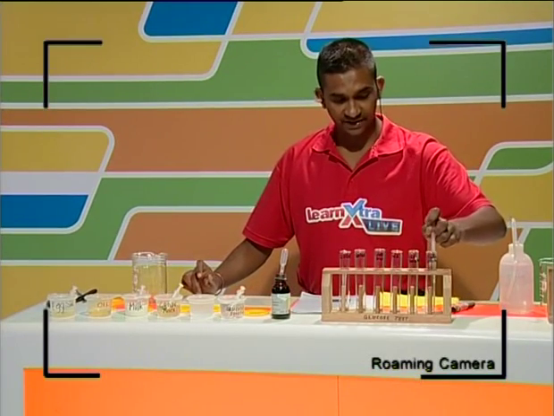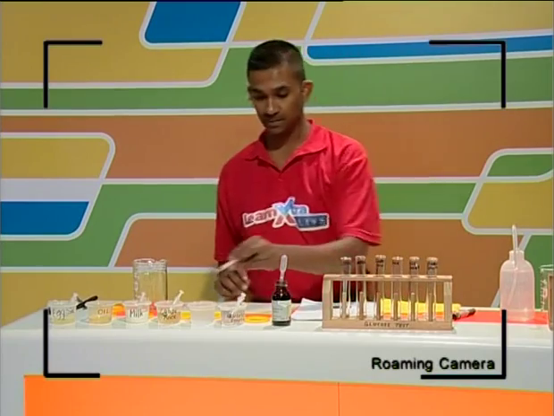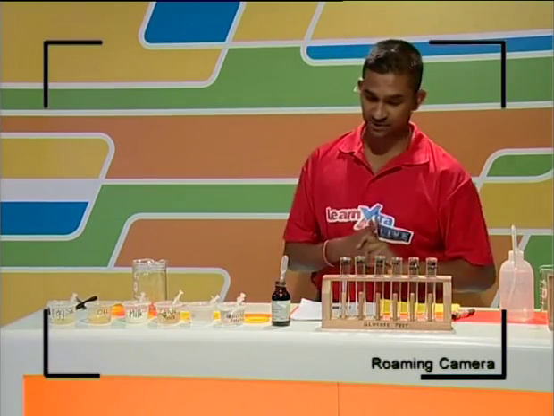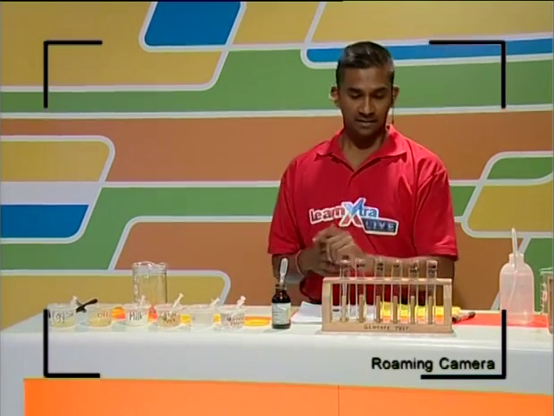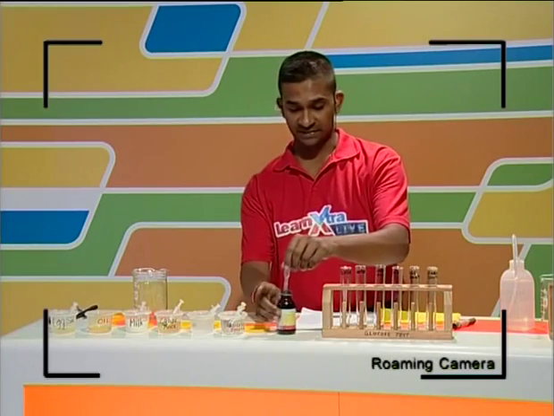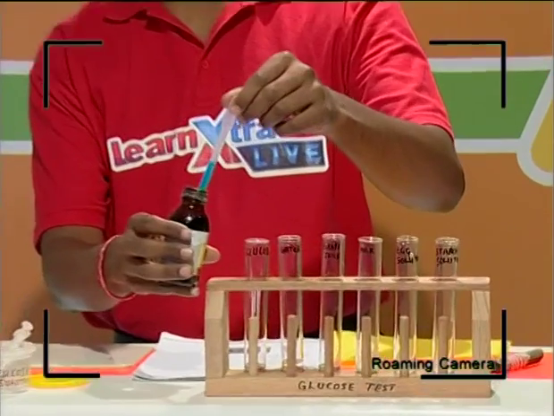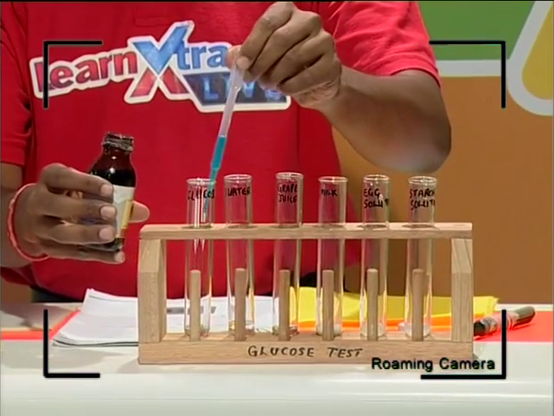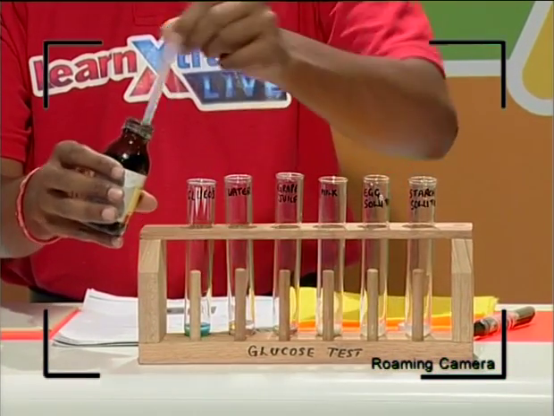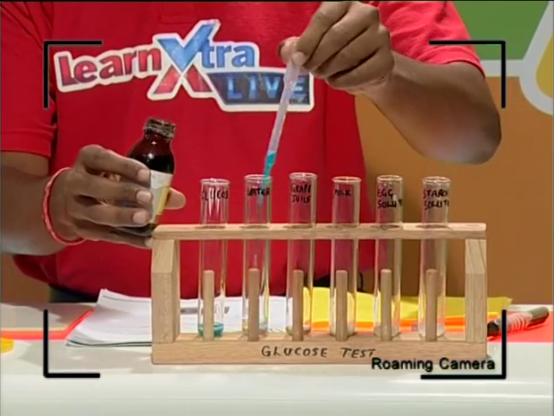So we've created now a series of 6 test tubes, and the important thing is to make sure that you've got your test tubes labeled. We're then going to add in an amount of Benedict's reagent. We're going to try and add in about 2 mLs of Benedict's reagent into each one of these. Okay, that's Benedict's reagent into the first one, into the second one.